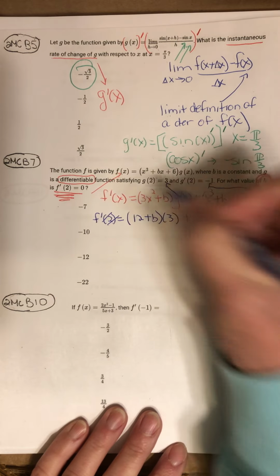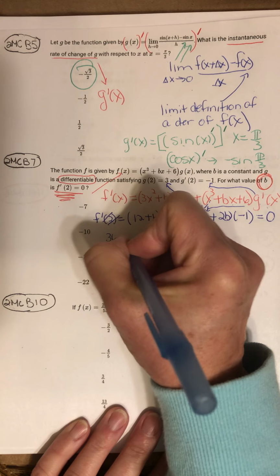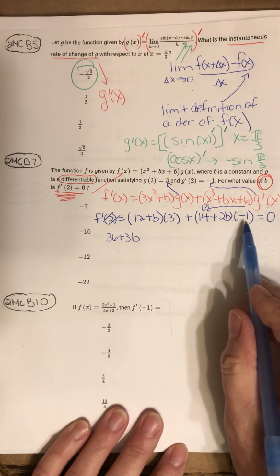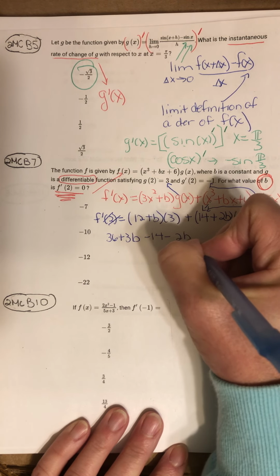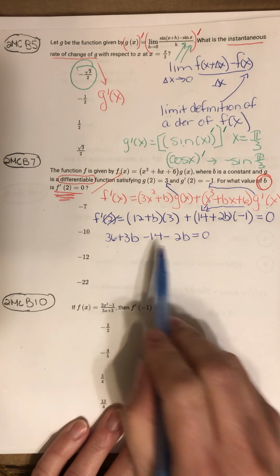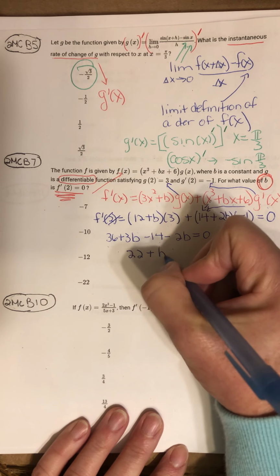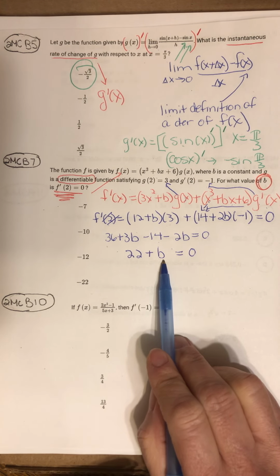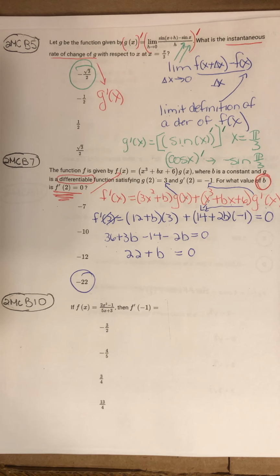And they want to know at what b this is 0. Let's take a look here. I'm going to distribute the 3. I have 36 plus 3b. And then this is a negative 1, so minus 14 minus 2b equals 0. Okay, this is looking nicer. 36 minus 14 is 22, plus 3b minus 2b is b, equals 0. I can tell by looking at this that b would have to be the additive inverse of 22, negative 22. There we go.